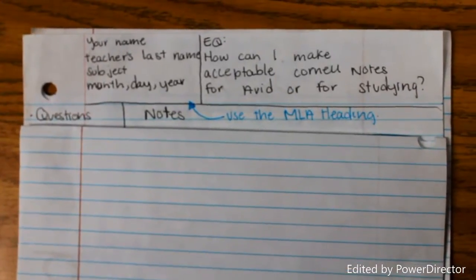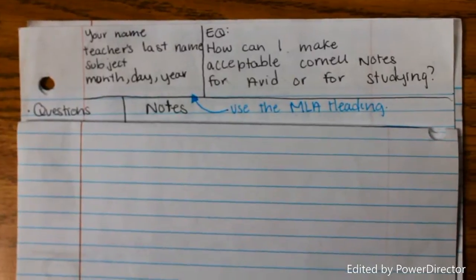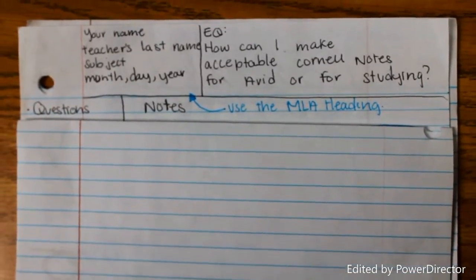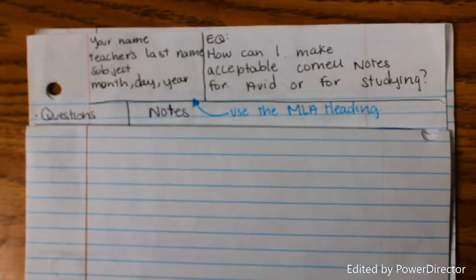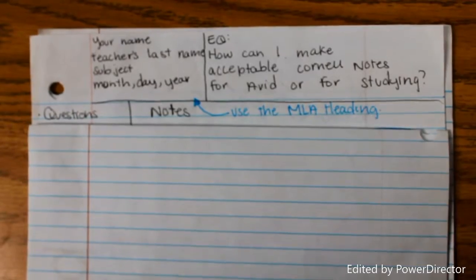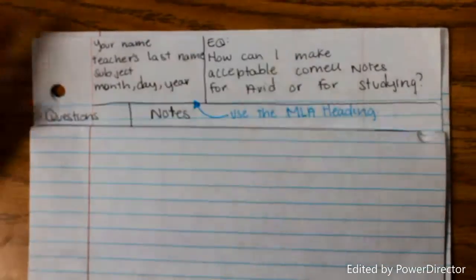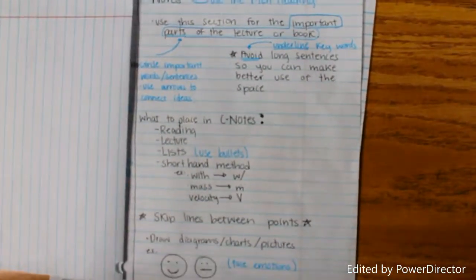Then on this side is your EQ, which stands for essential question. So I'm teaching you how to make Cornell Notes. So out of that, I can simply make an essential question which goes, how can I make an acceptable Cornell Notes for AVID or for studying? So on this side, this whole empty space is going to be your notes.